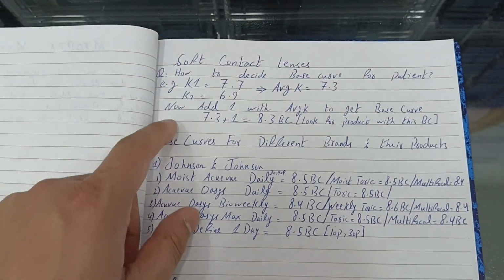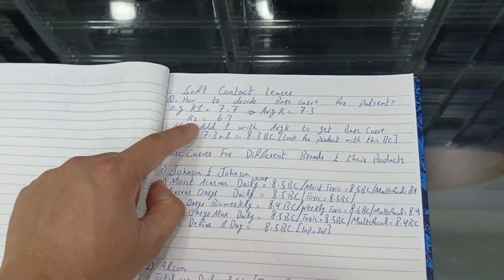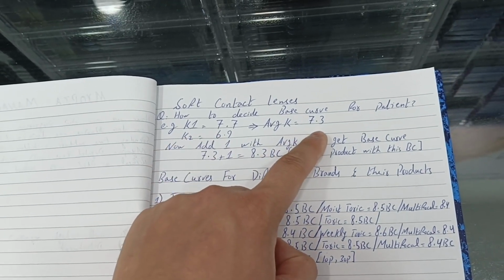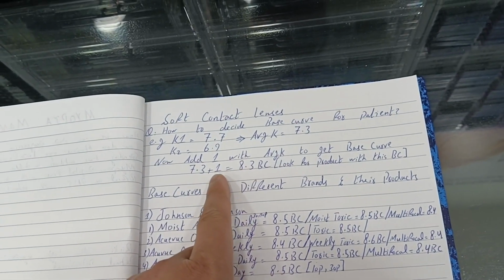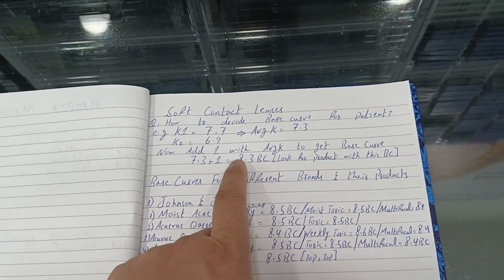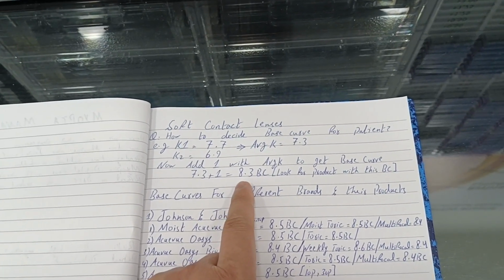So let's say for example we have a K1 reading of 7.7 mm and a K2 reading of 6.9. So we will take its average. Average is taken by adding these two and dividing by 2. It will be 7.3. So for the base curve we have to add plus 1 to this. So it will be 7.3 plus 1 equal to 8.3 base curve. So this is our second step, how we decide the base curve for the patient that we are prescribing the soft contact lenses.